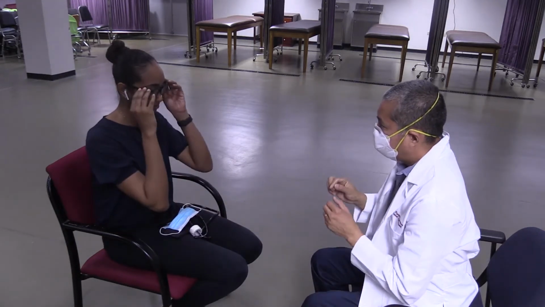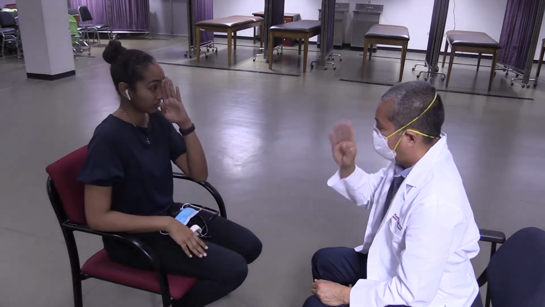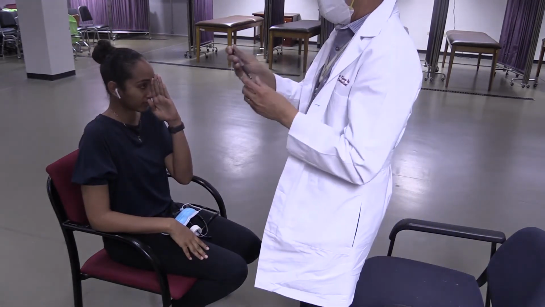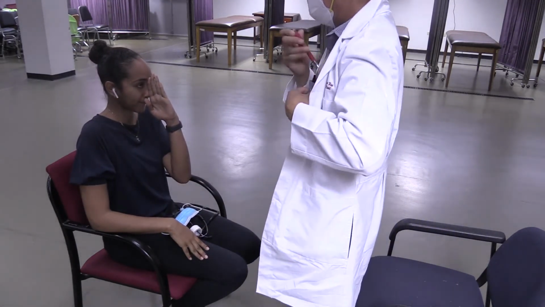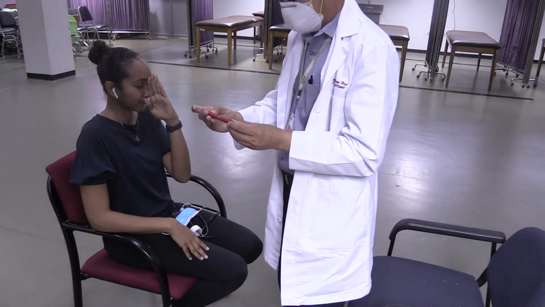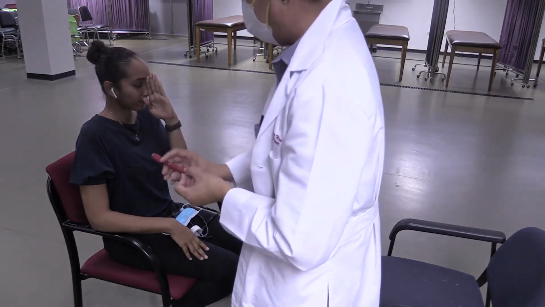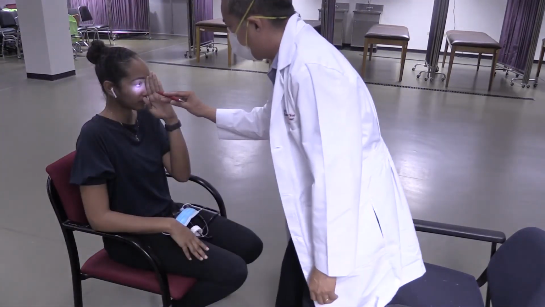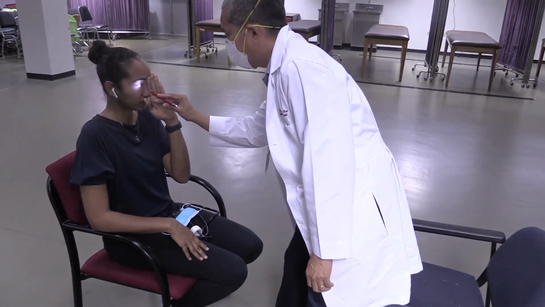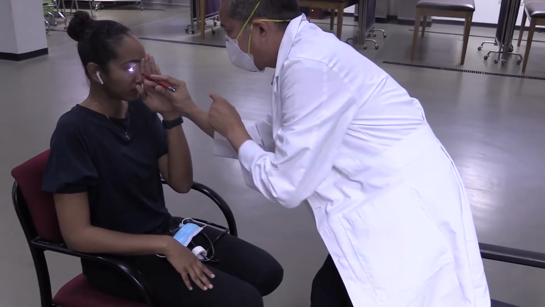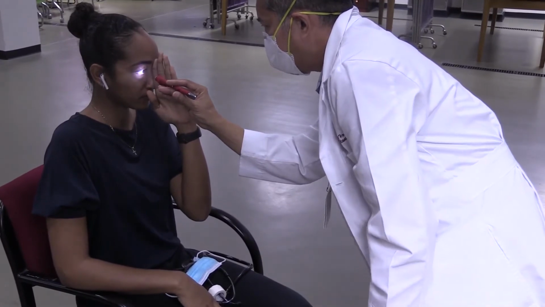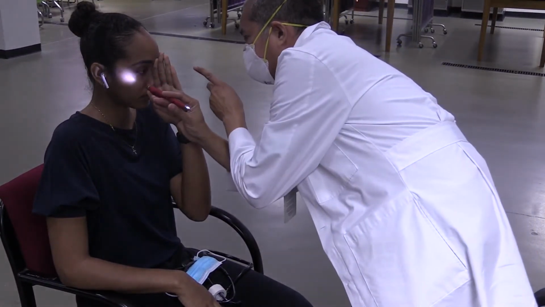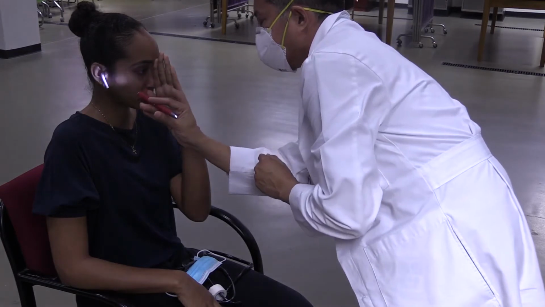Alright, so it's okay. Remove your glasses, please. Put your hand midway. I will use a pen torch to. So first I will shine the light directly into this eye, alright? And I will check the direct light reflex on that side. At the same time, I will check the indirect light reflex on the other side.